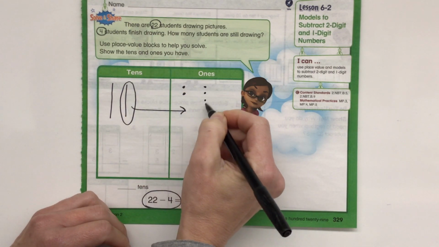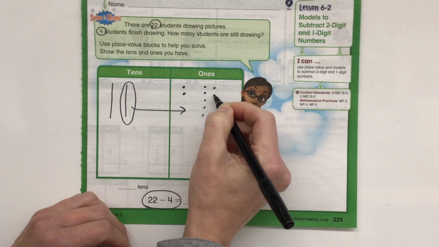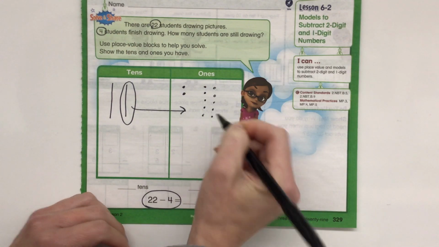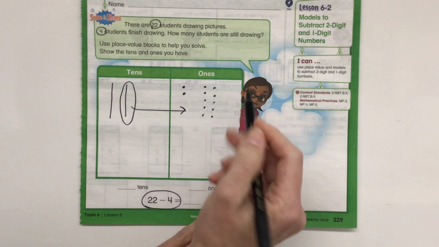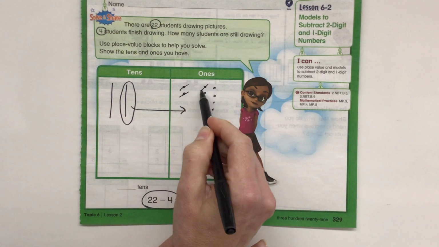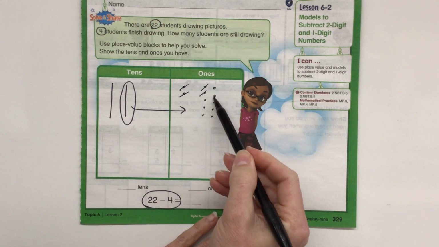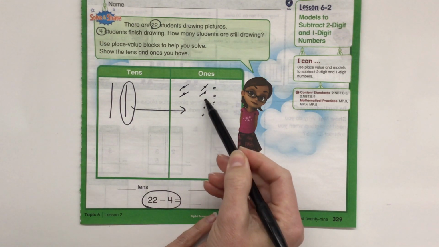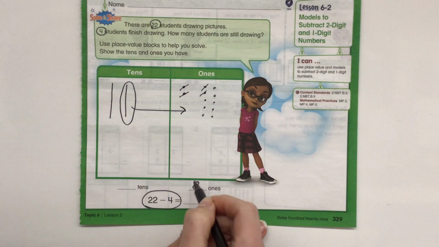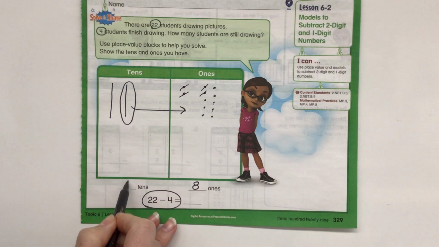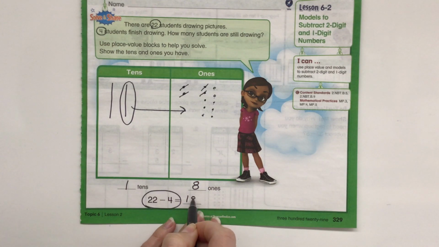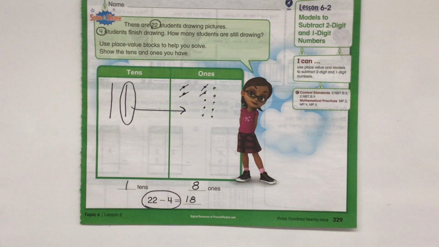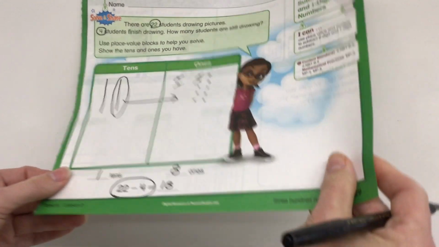1, 2, 3, 4, 5, 6, 7, 8, 9, 10. Now I can subtract it. Okay, now I can subtract 4. 1, 2, 3, 4. Now let's see, I have 1, 2, 3, 4, 5, 6, 7, 8. I have 8 ones and 1 bundle of 10s. So 1 10 plus 8 ones equals 18. So that is how we rebundle on this one when we need to subtract.